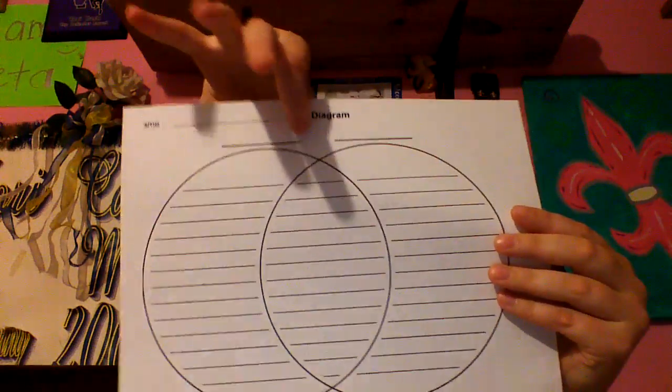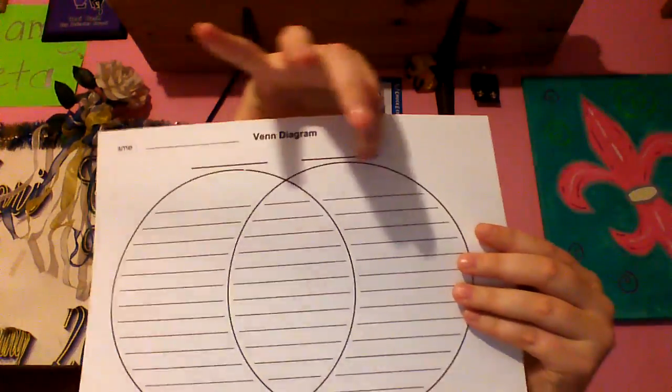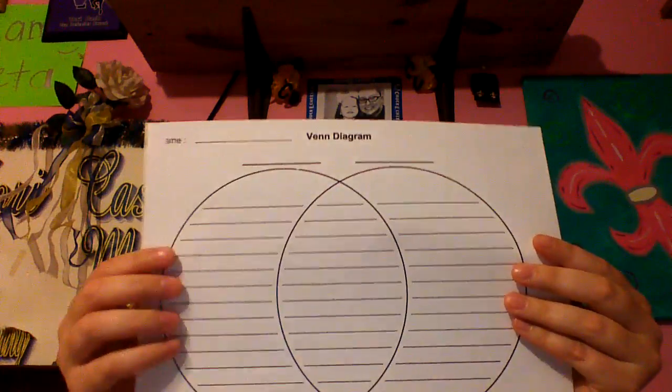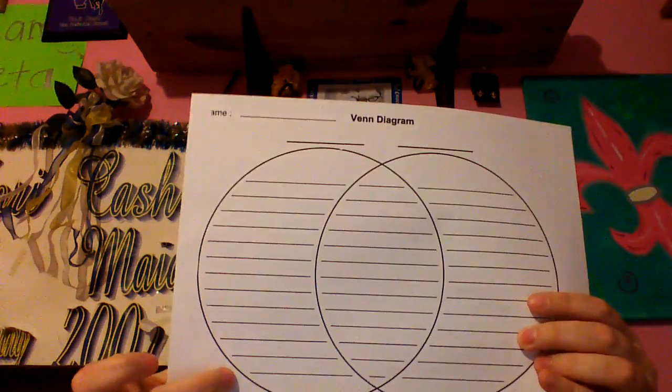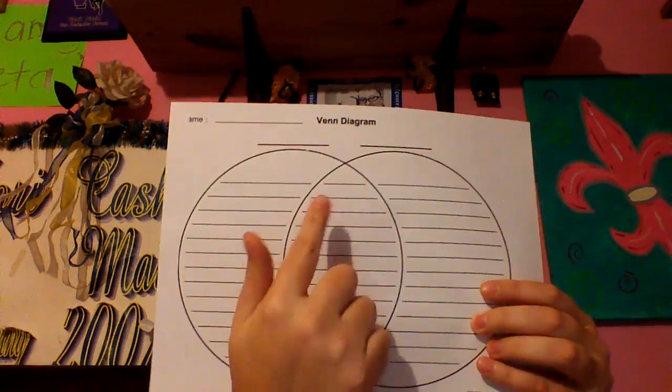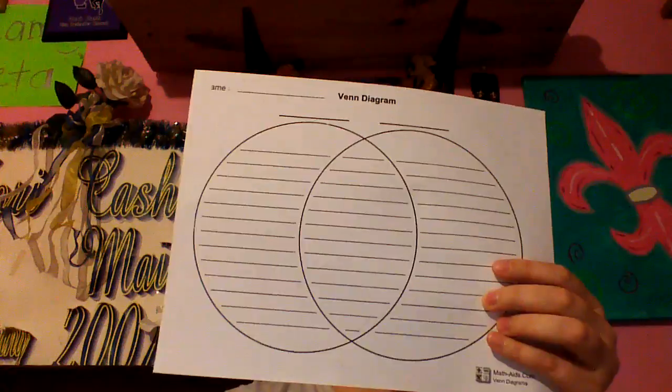And I will write here, story, movie. They'll name 2 or 3 things that are different. So 2 things that are different about the movie, 2 things that are different about the book, and 2 or 3 things that were the same in both the movie and the book. Making sure they are writing. We want to start writing complete sentences.